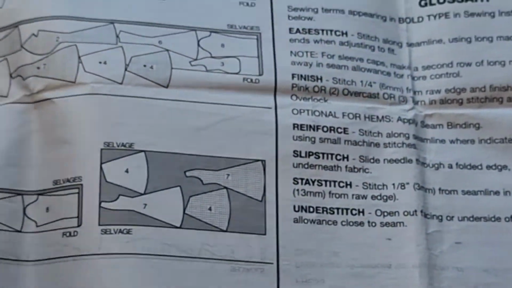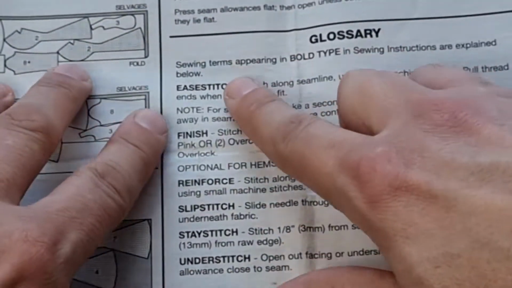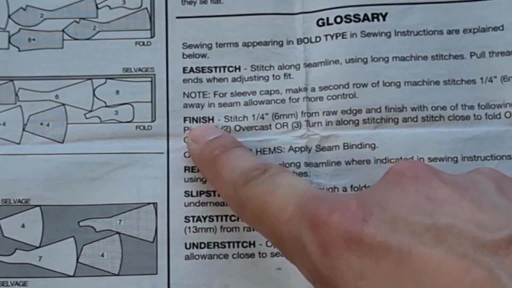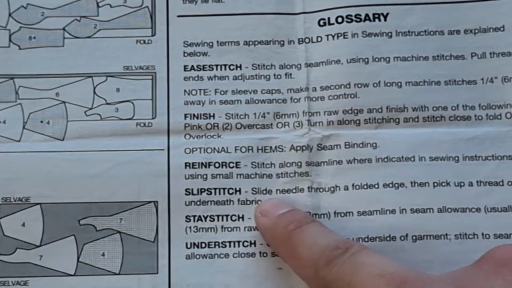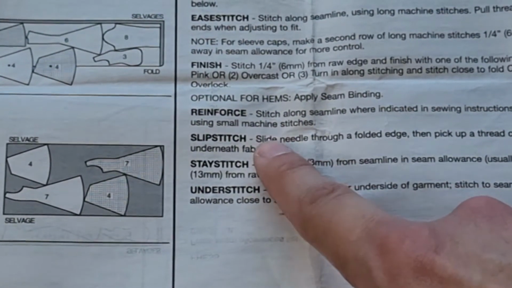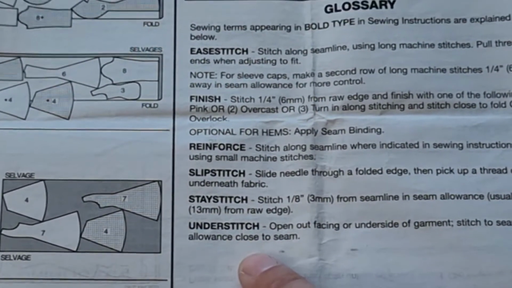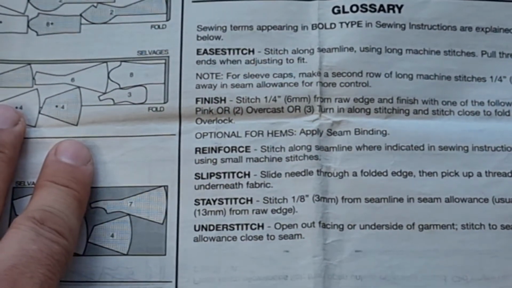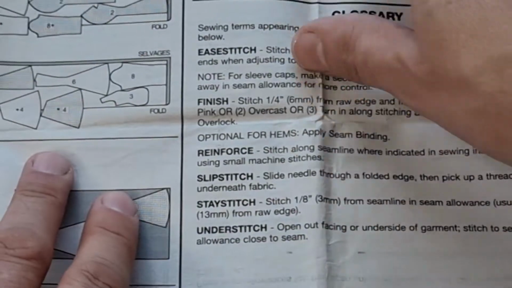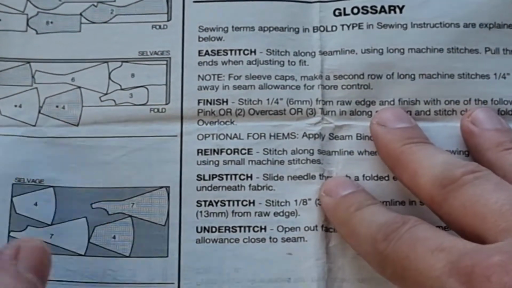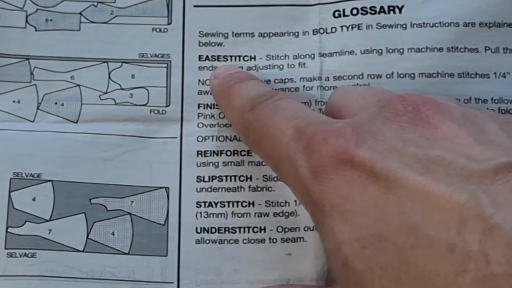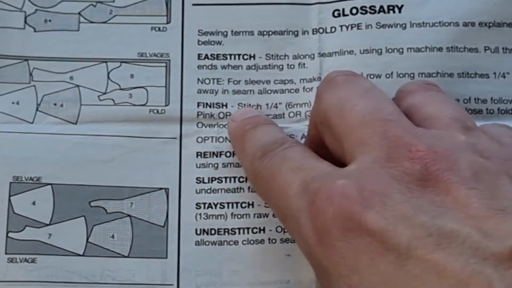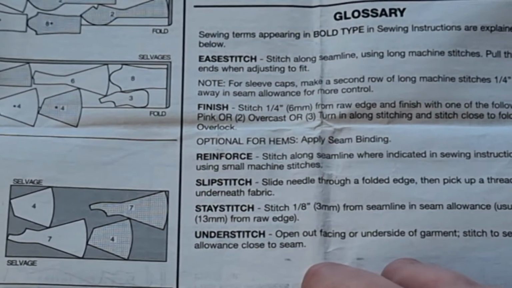And then it also has here a glossary of terms: how to do E-stitch, what it means when it says finish, and what it means when it says reinforce, slip stitch, stay stitch and understitch. These particular glossaries are specific to this pattern and usually to this particular pattern manufacturer. Other pattern manufacturers might use the same terms to mean something slightly different, so make sure you read your glossary.